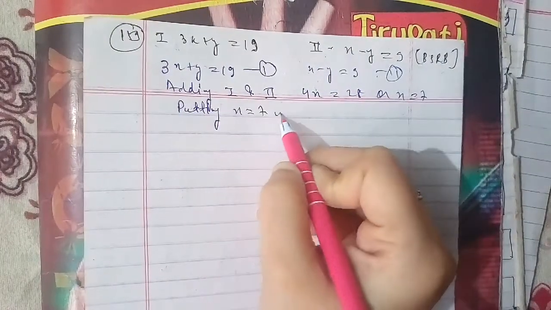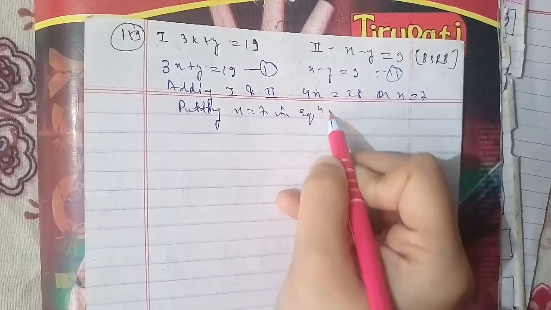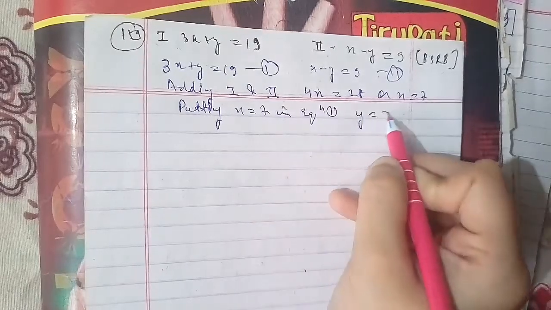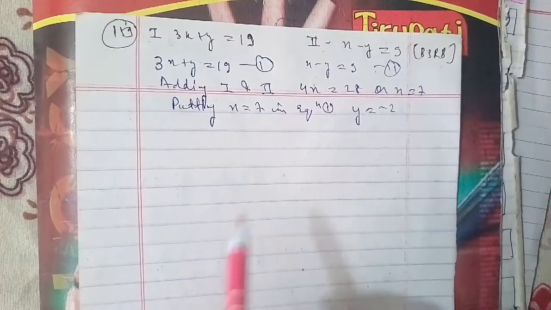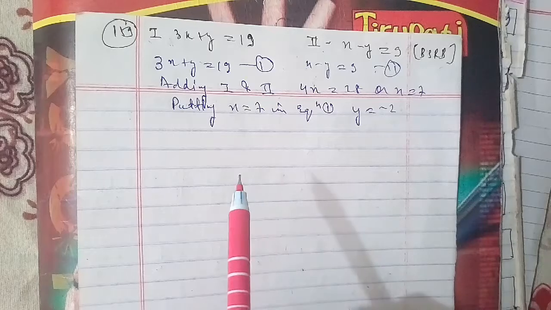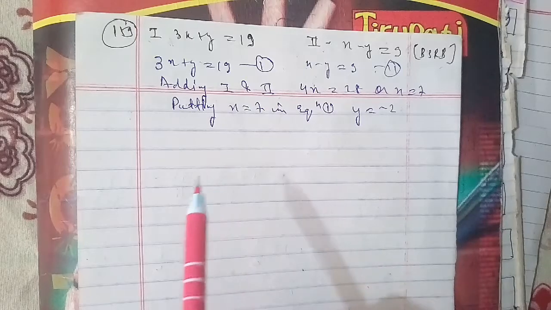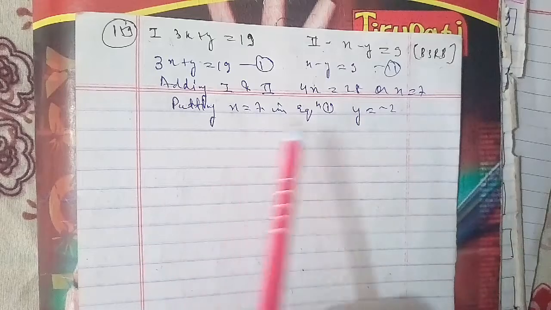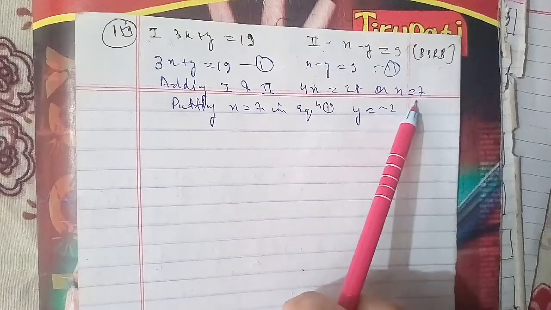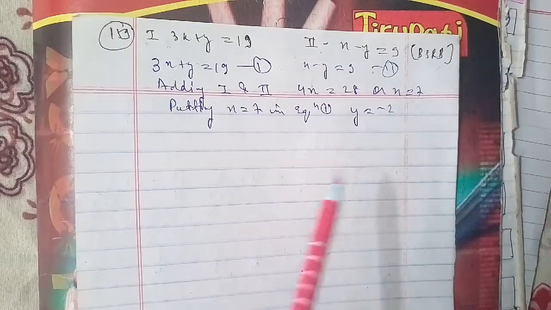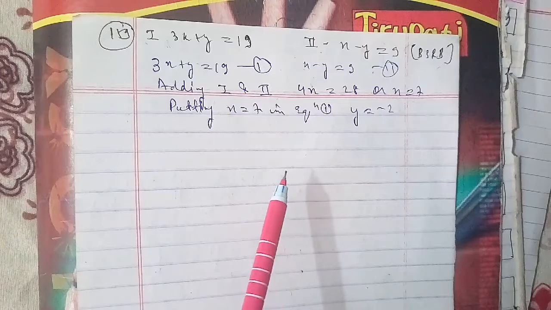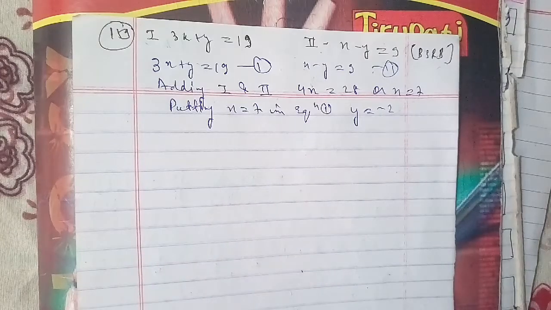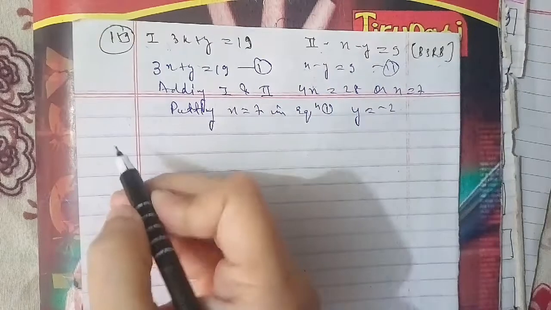Putting x equals 7 in equation 1, we get y equals minus 2. These are the values we found, and that is the right answer for x and y: x equals 7 and y equals minus 2. Let's go ahead with another question, your 160th question of the session, and that is the question we have here.